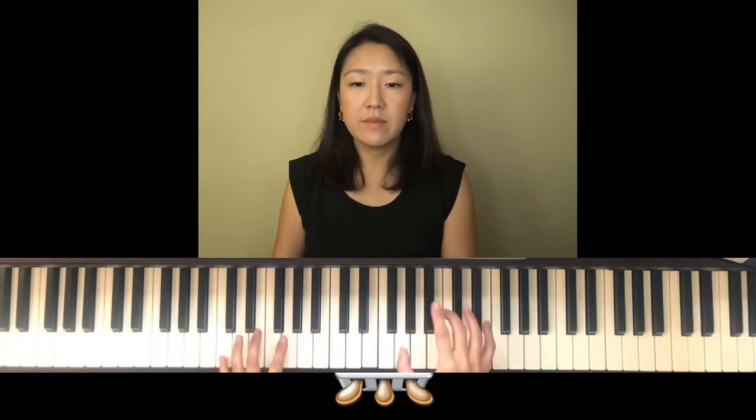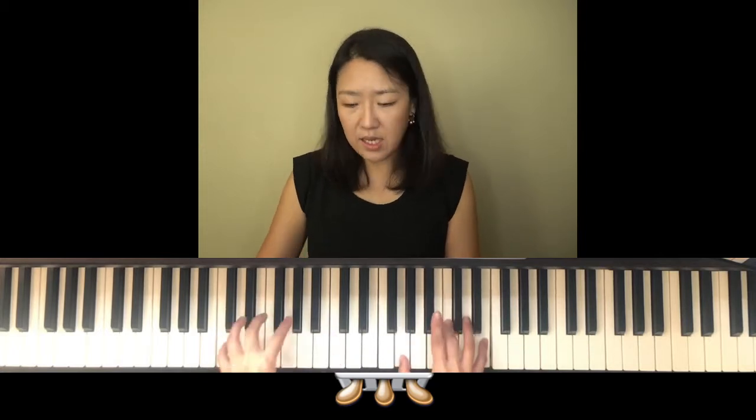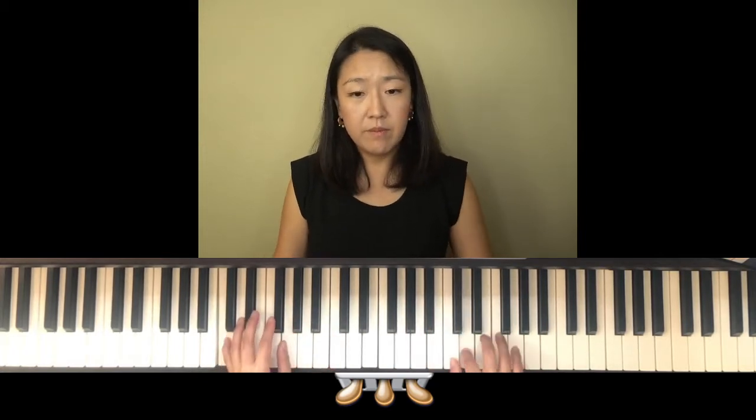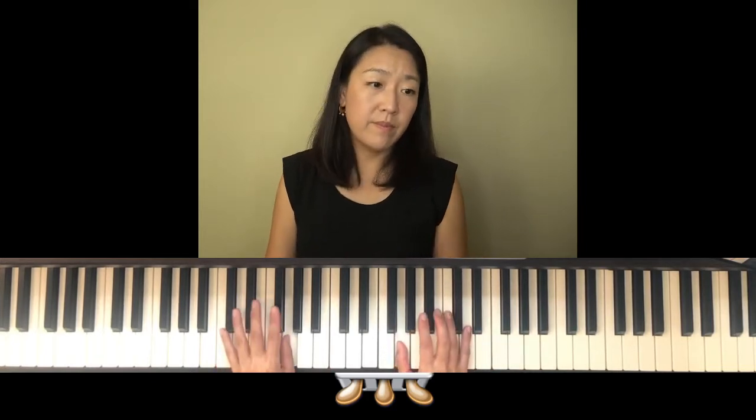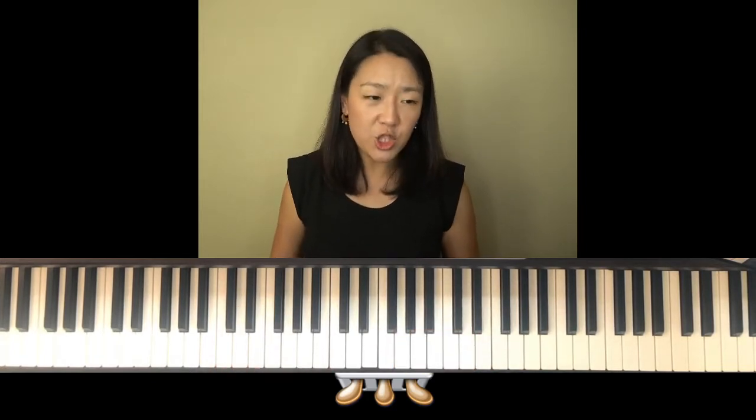Now we start again. Same exact thing. Crossover. And of course, we need some contrast, right? So the third line, measures 9 through 12, is the contrasting material.